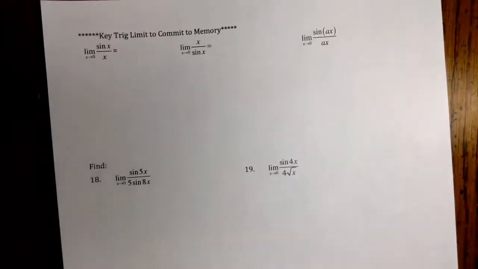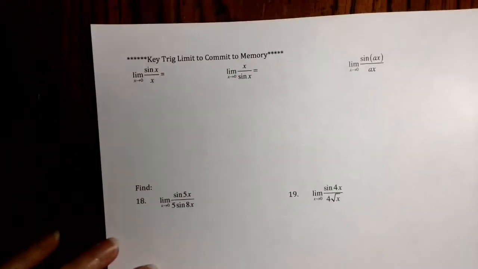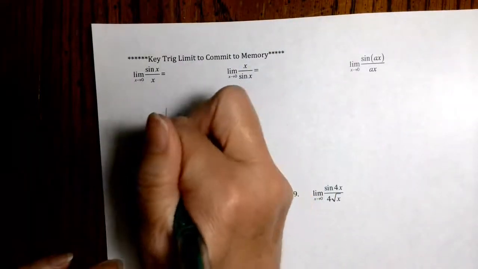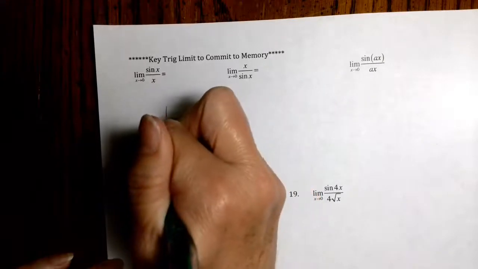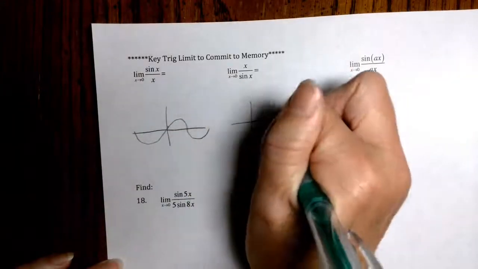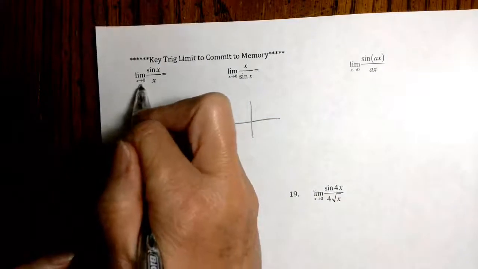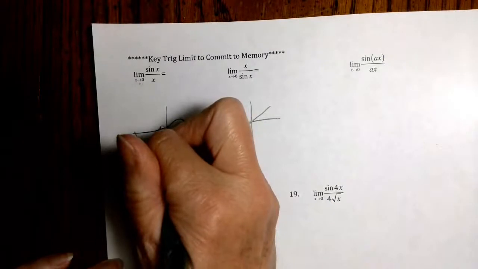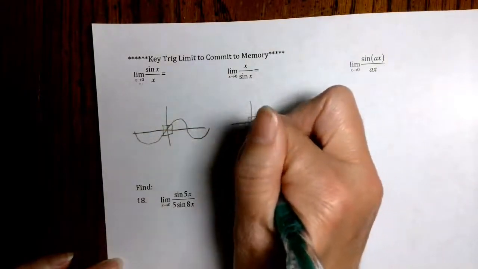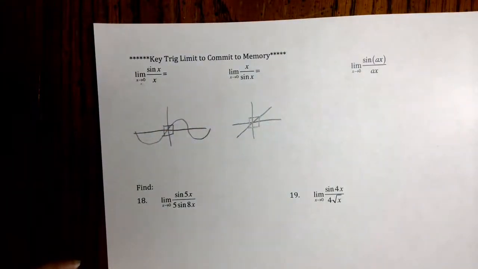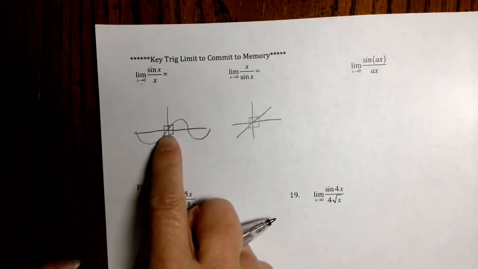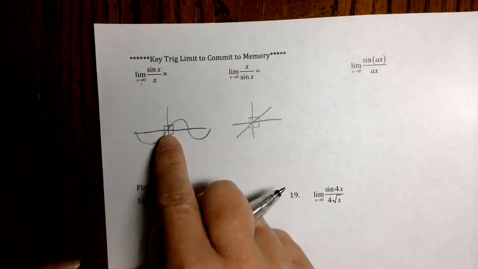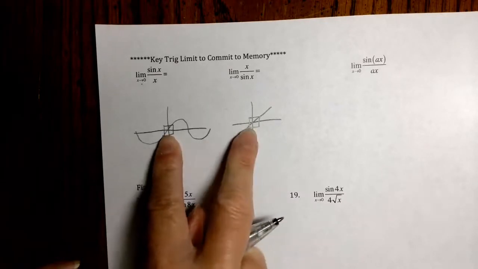My last section. We have limits that we want to commit to memory, but what's going on visually, so you can remember this connection, is I'm taking a sine curve near 0 and then a linear function near 0. I want you to envision focusing in on both of these graphs, getting so infinitely small close to 0. What will happen is that this is going to look like a linear function. This is like a linear function.